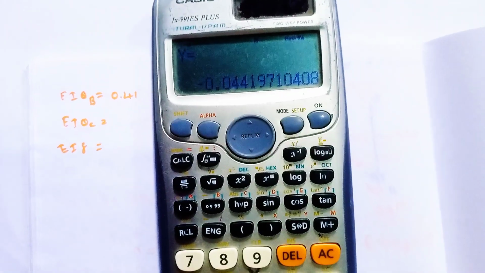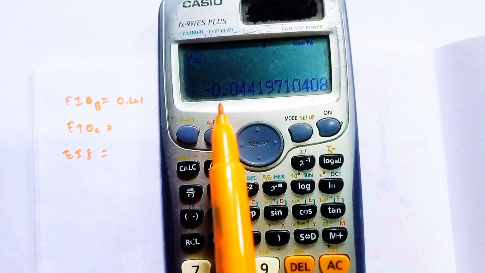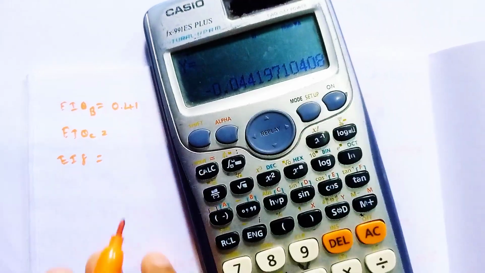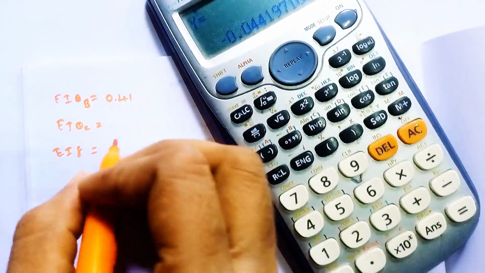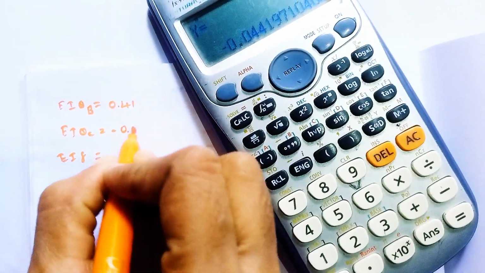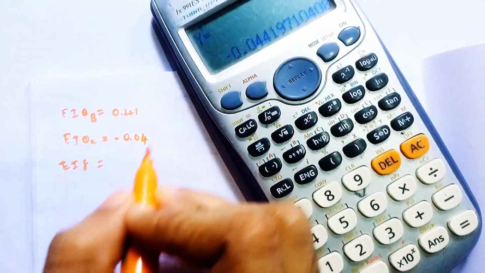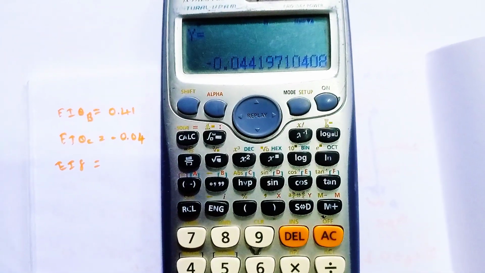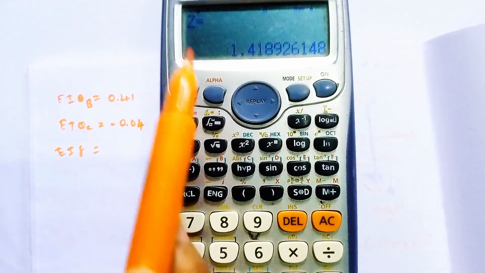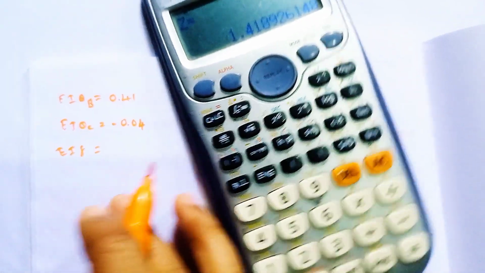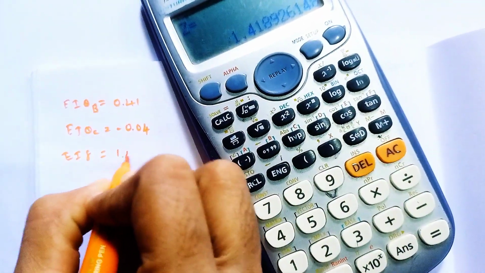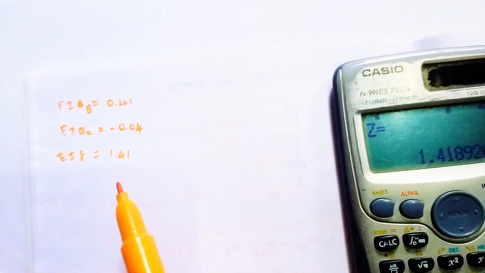So EI theta B value is 0.41. Now solve for the second value: the y value is nothing but EI theta C, and it comes out as minus 0.04. Now solve one more time: the z value is nothing but the EI delta value, and it came out as 1.41. So now we got the EI theta B, EI theta C and EI delta values.